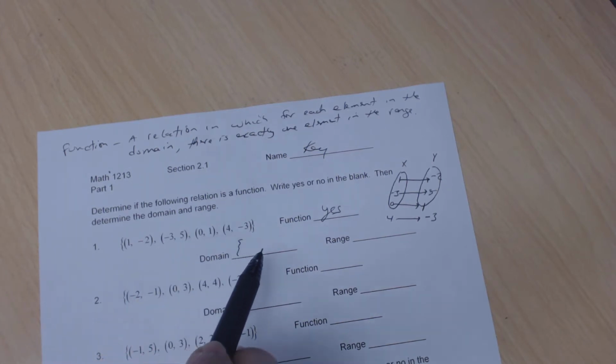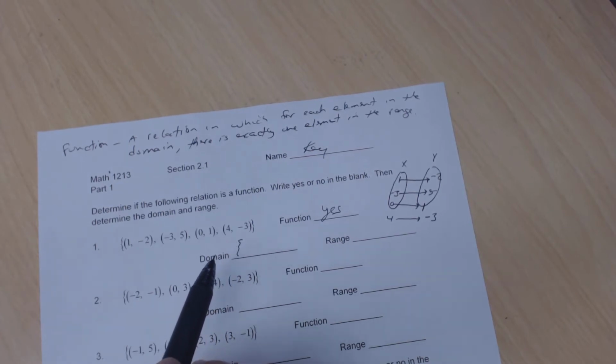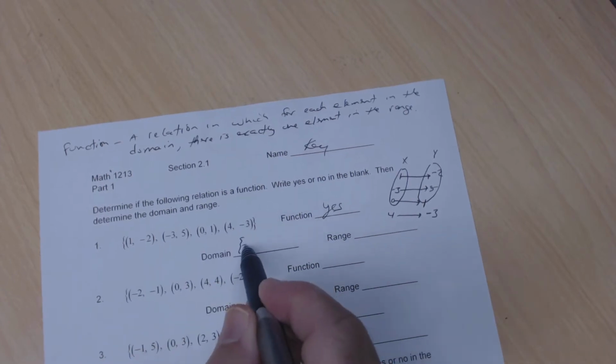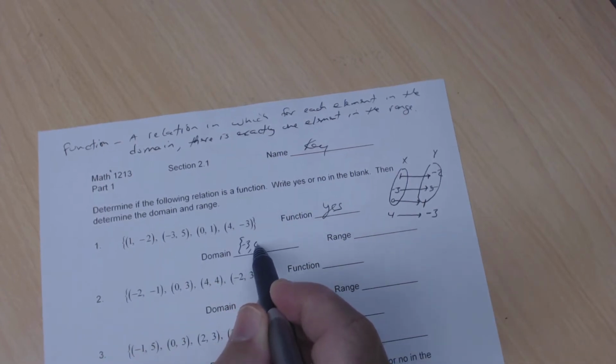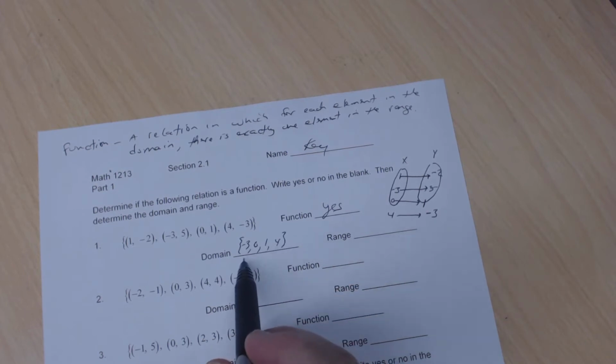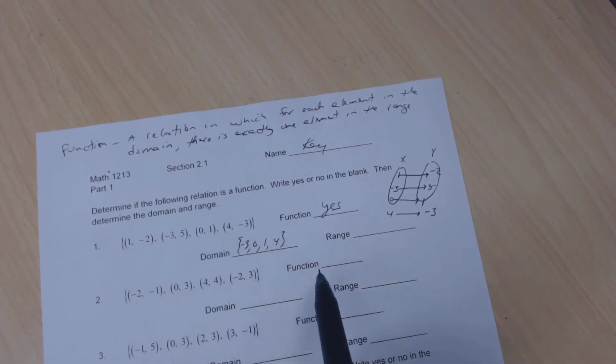Now just keep in mind, if it occurs more than once, you only list the element once. So 1, -3, 0, and 4. So we'll put -3 first, then we'll put 0 next, and then 1, and then 4. So those are the elements from my domain.